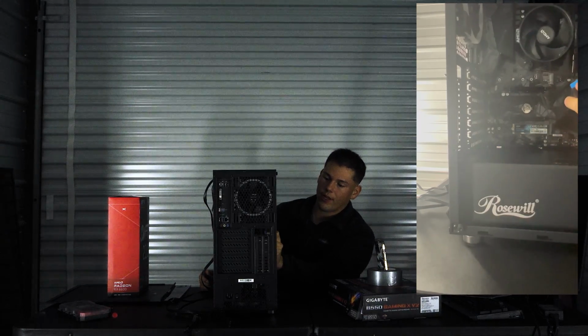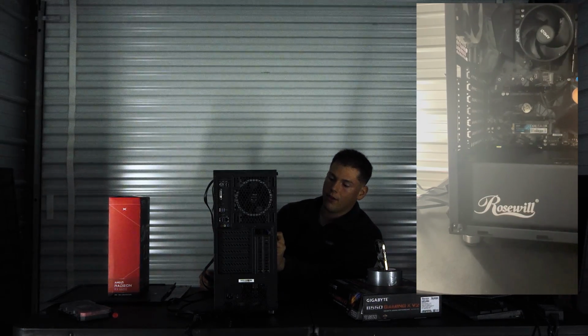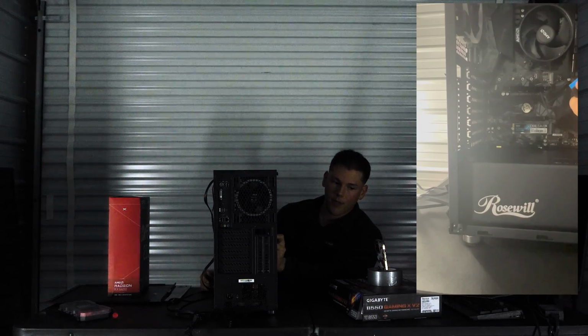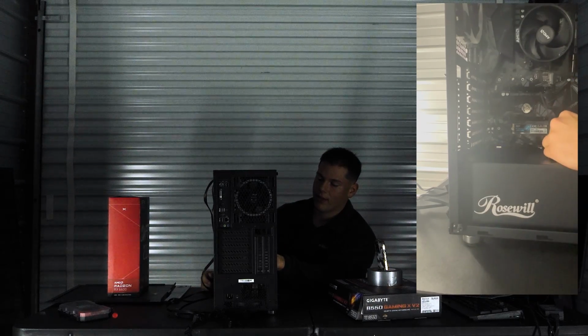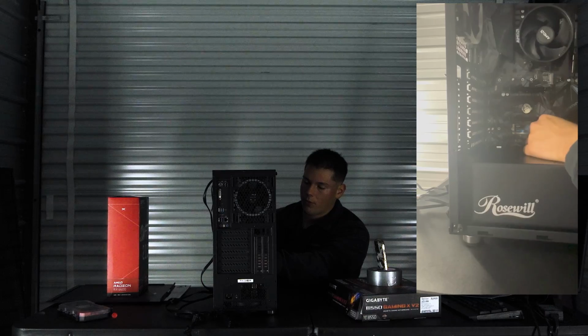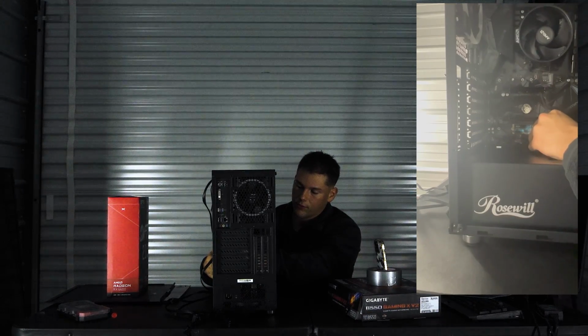And there's like this little indicator. You see this little divot or this little thing that's popped up. It's gonna be exactly like that and slide in. It will only go in one way. So you're gonna put a little pressure.